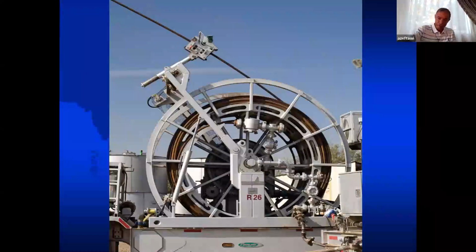During the job, while pumping, this seal, this rotating joint might leak. If it leaks, what should we do? If I ask you this question, you will not be able to answer, because I didn't give you enough information to answer the question.